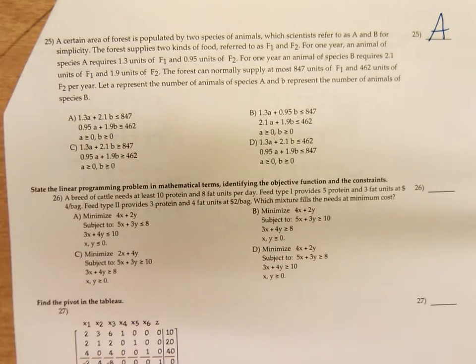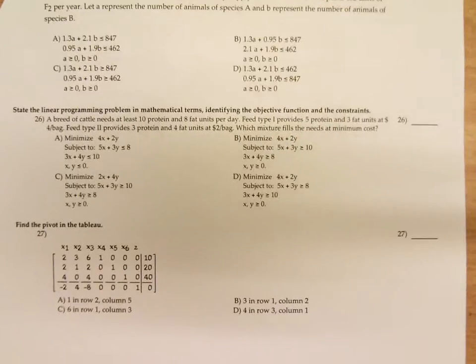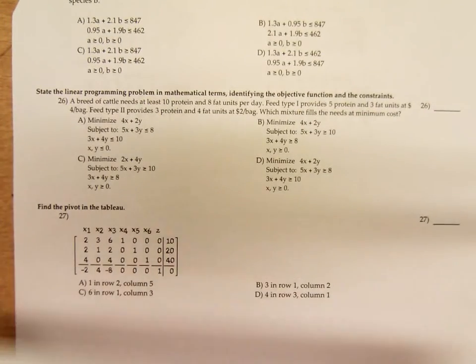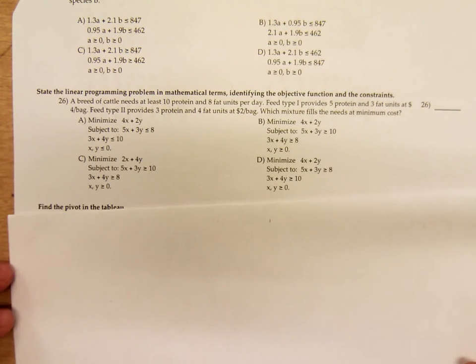Here's another one. For 26, a breed of cattle needs at least 10 protein and 8 fat units per day. Feed type 1 provides 5 protein, 3 fat units, and costs $4 a bag.